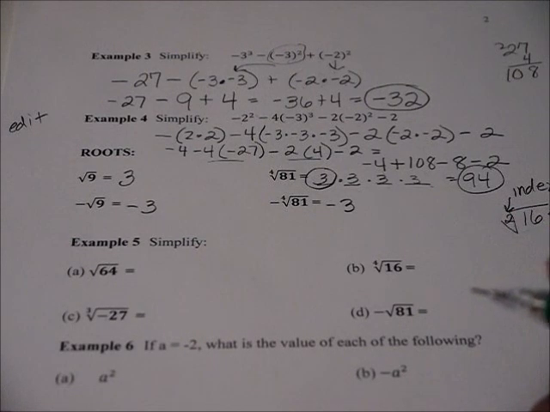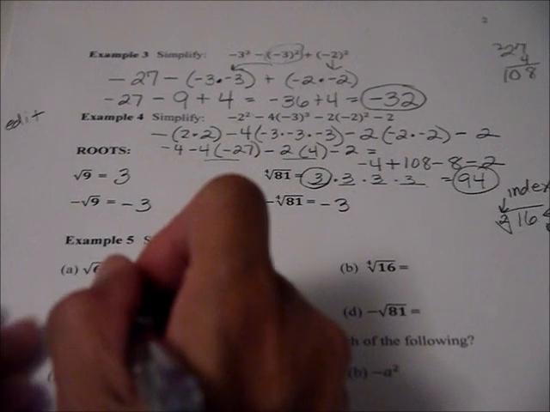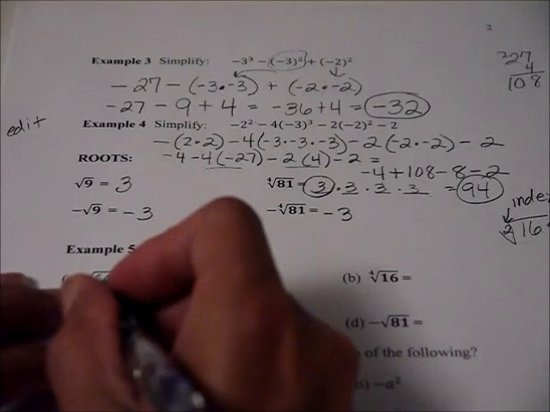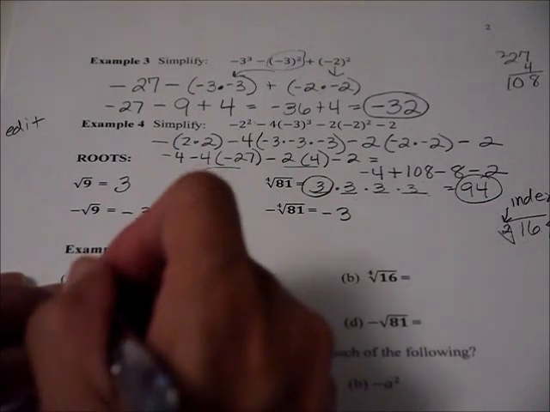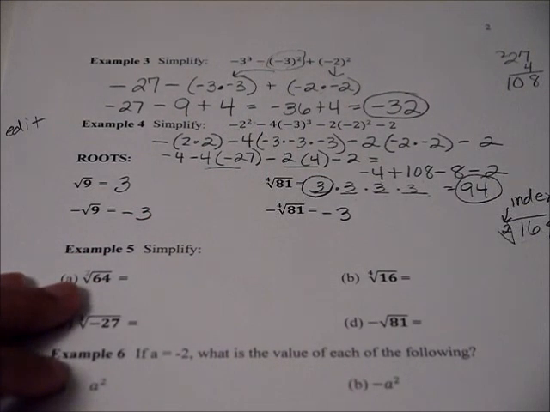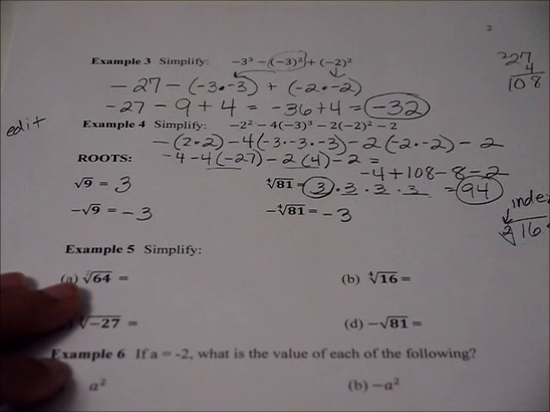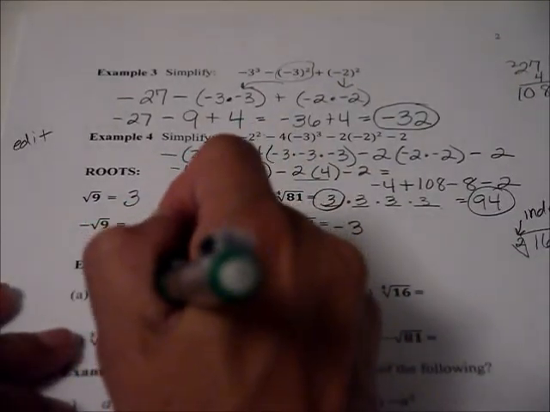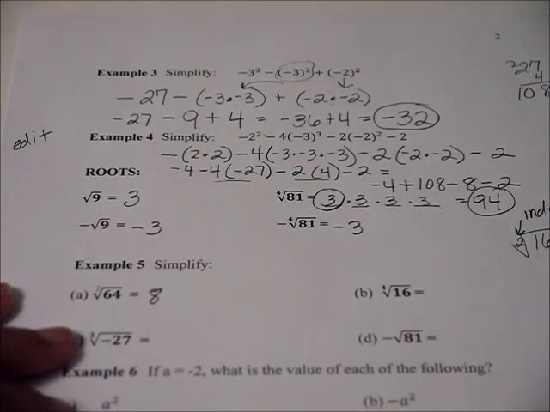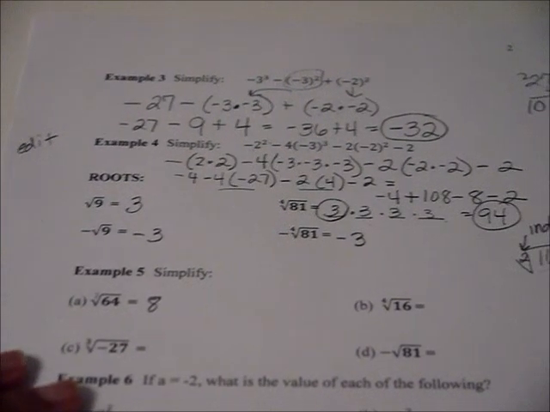Okay, so hopefully you've tried. All right, when there's no number here, when they don't show it, it's just invisible too. When they don't specify it's different, it's always a 2. So it's the square root of 64, and that is 8. 8 times 8 is 64.